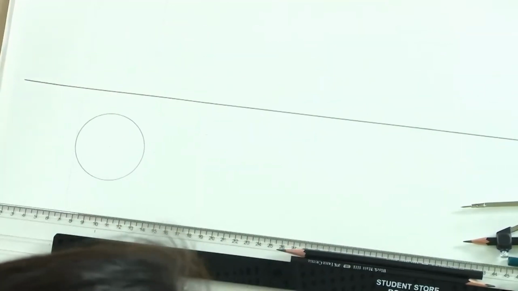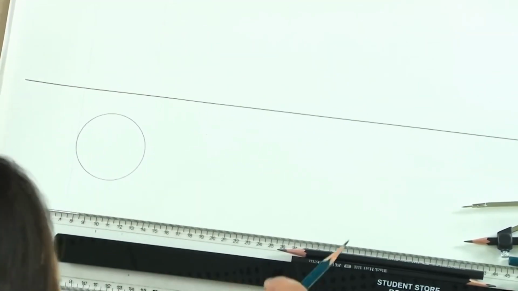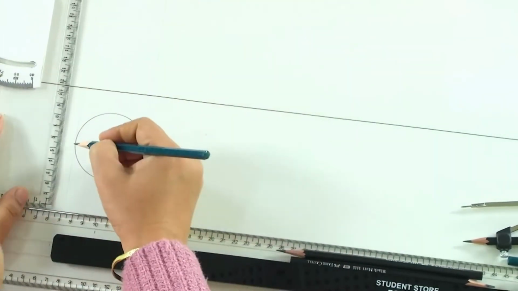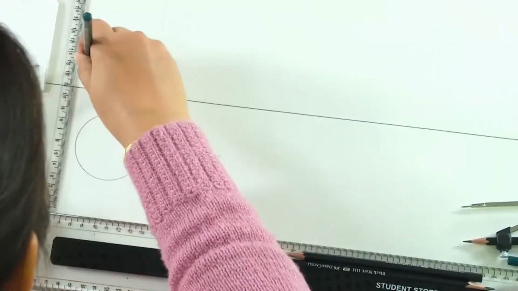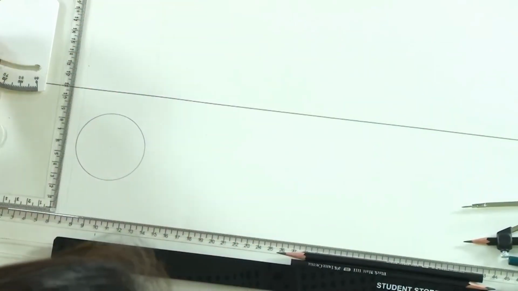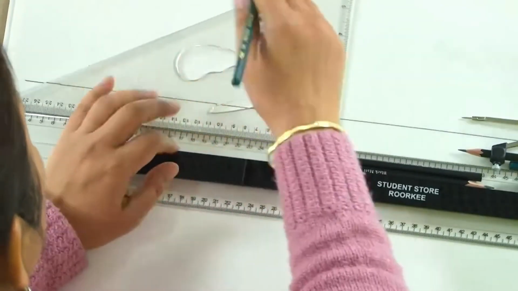Now it says that its lowest point is 2 centimeters above HP. So assuming that this point is the lowest point, we will mark a point 2 centimeters above HP, and it makes an angle of 30 degrees with HP. So we will make an angle of 30 degrees with HP.